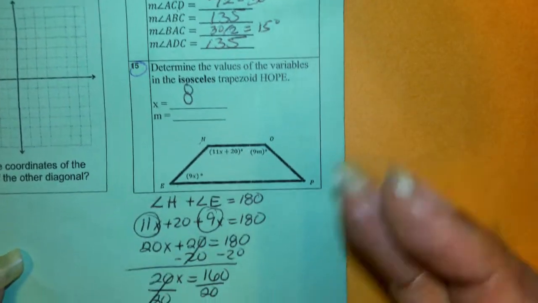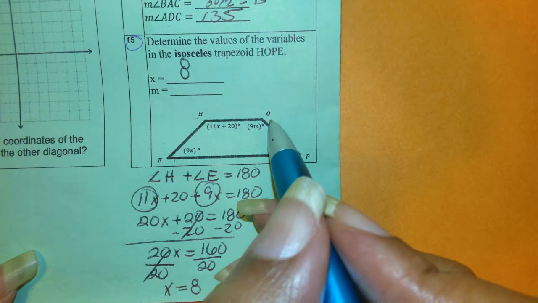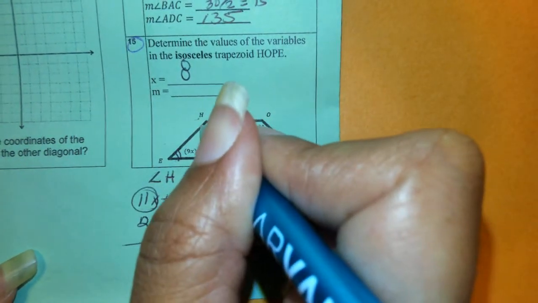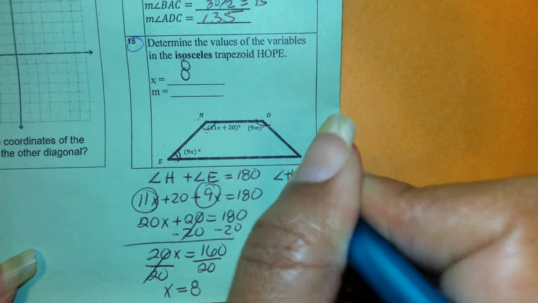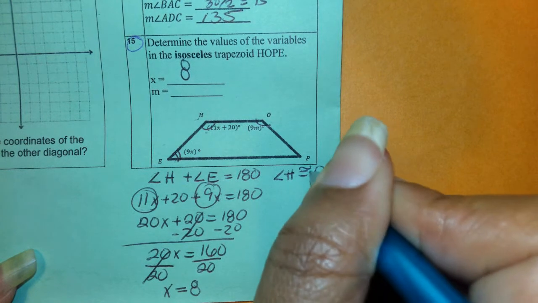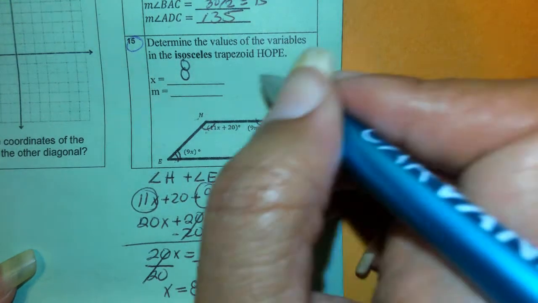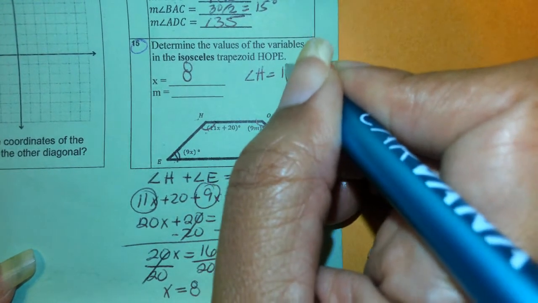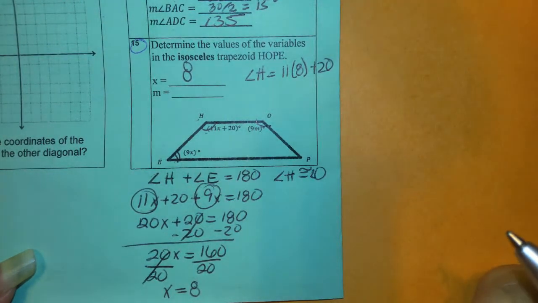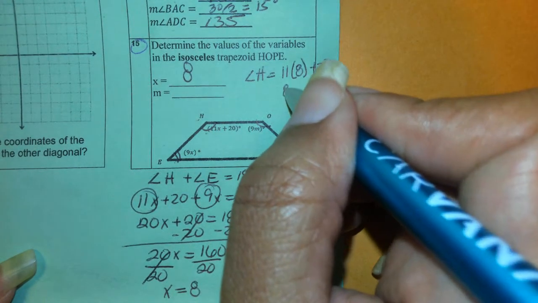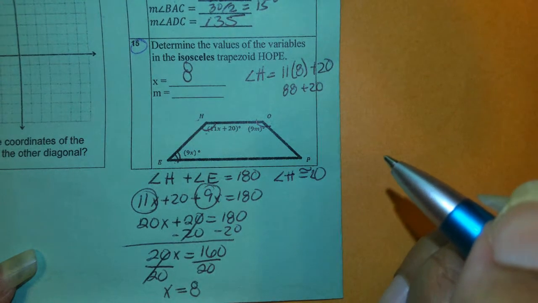The other thing we have to remember about the isosceles trapezoid is that H is going to be congruent to O, because remember now your base angles are congruent to each other, okay? So angle H is congruent to angle O. So, first of all, we need to know how much angle H is. So that should be 88. And of course 88 plus 20 should go ahead and give us 108.